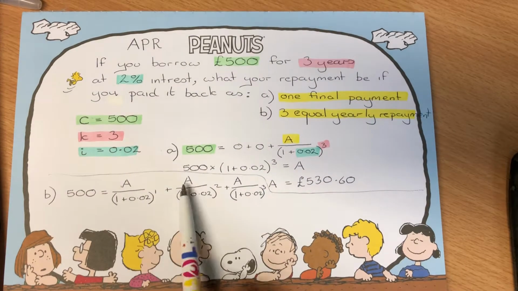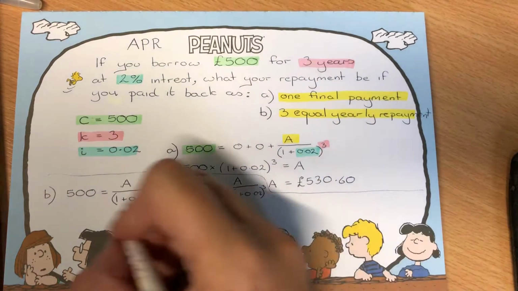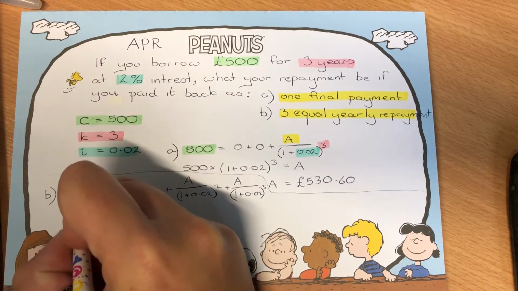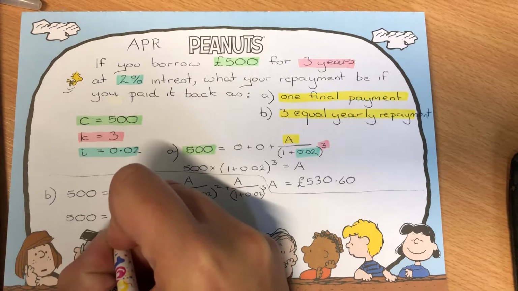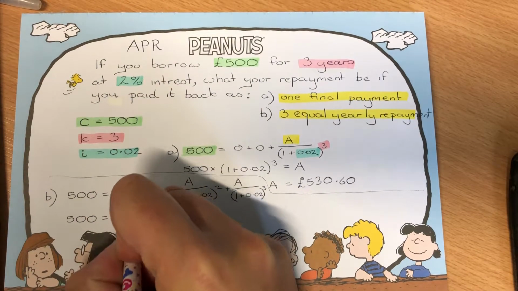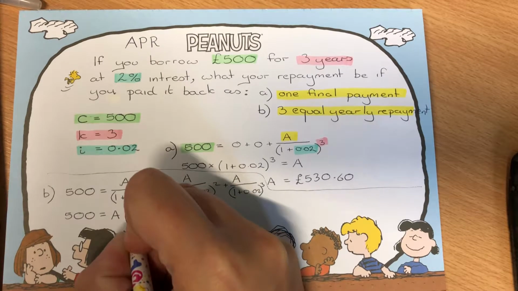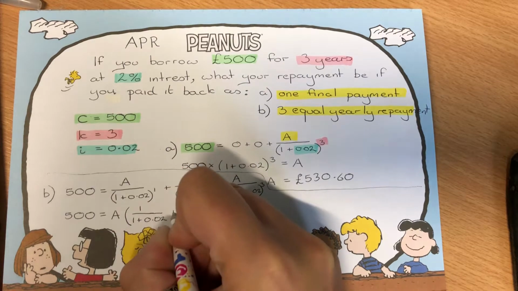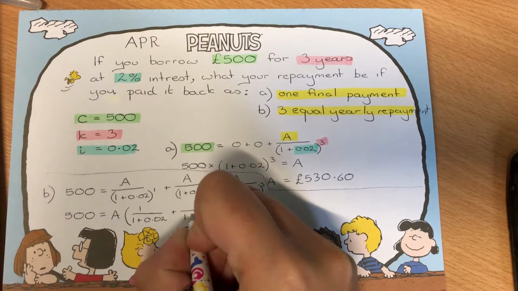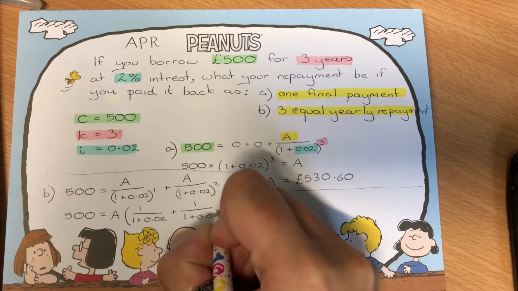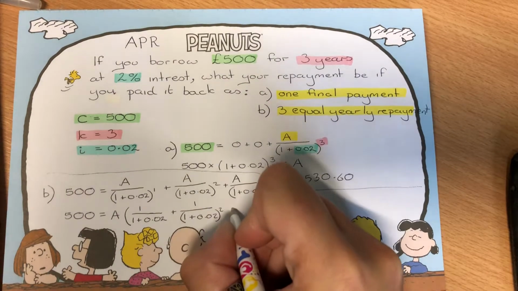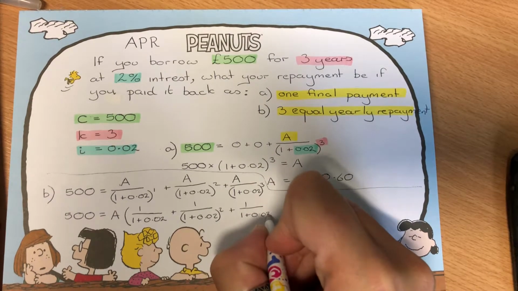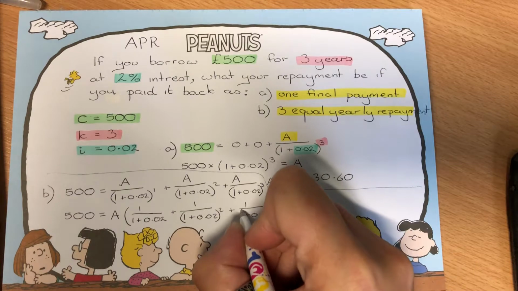So what we've got, these have all got an A in common, so we can rewrite that as 500 equals A times 1 over 1 plus 0.02, plus 1 over 1 plus 0.02 year 2, plus 1 over 1 plus 0.02 year 3.